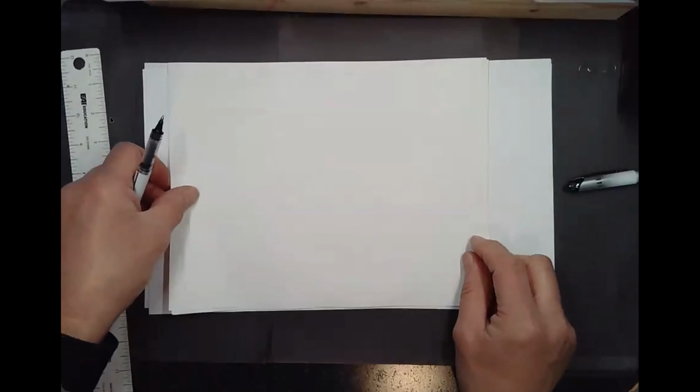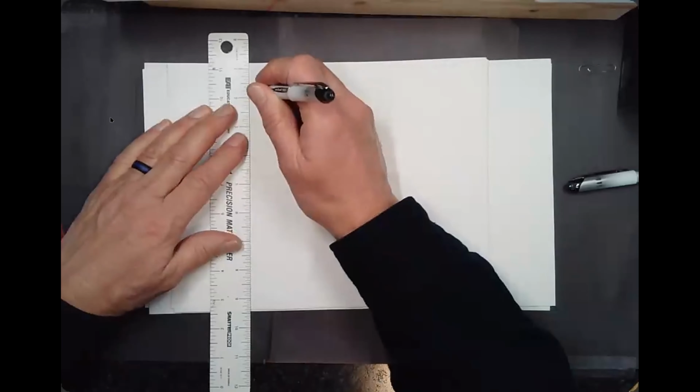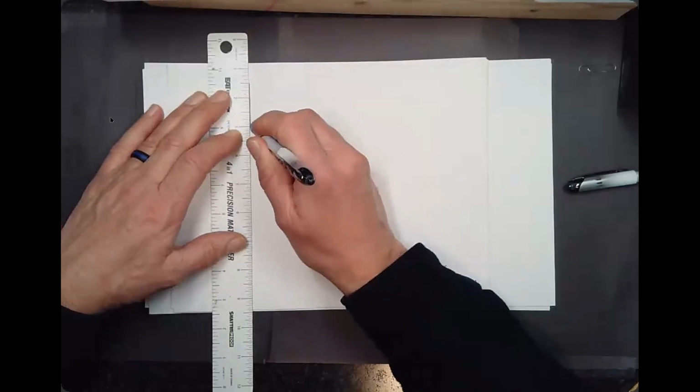And I'm going to grab another thin sheet of paper. Okay, so now let's consider a single slit that the light is incident on.